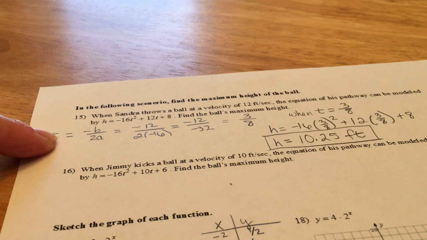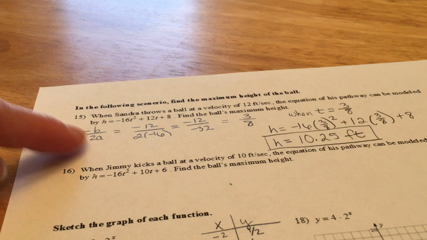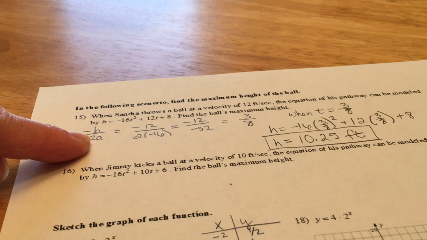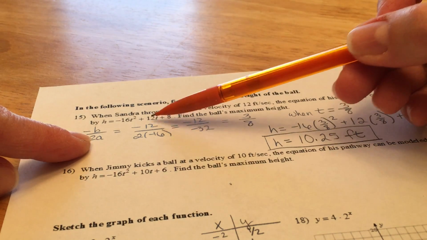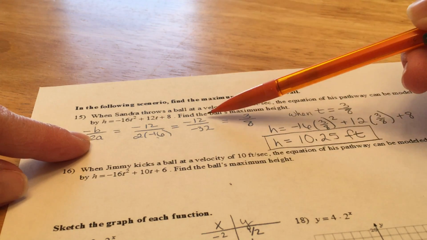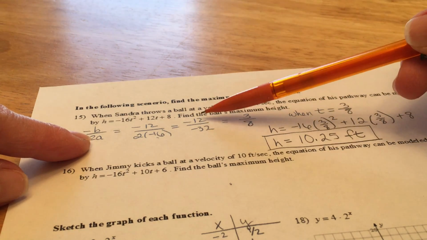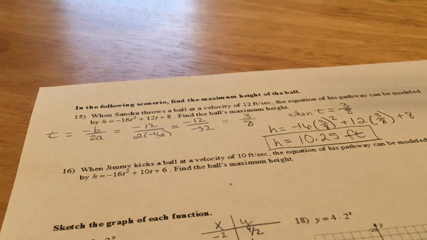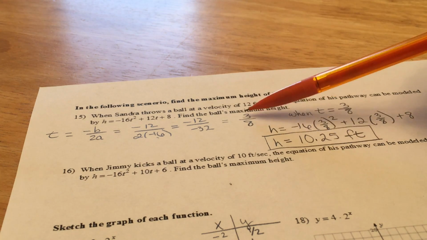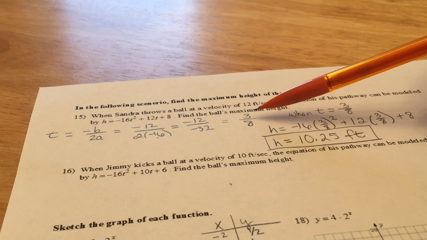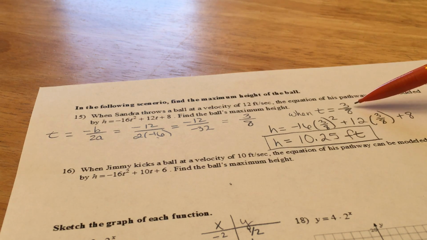So to find the t, how long it takes for that to happen, we do the negative b over 2a. I plug the b and the a into that, and I get 3/8. Negative 12 over negative 32. I just reduced that fraction, they're both divisible by 4, to get 3/8. So that means 3/8 of a second go by when the ball gets to its highest point.